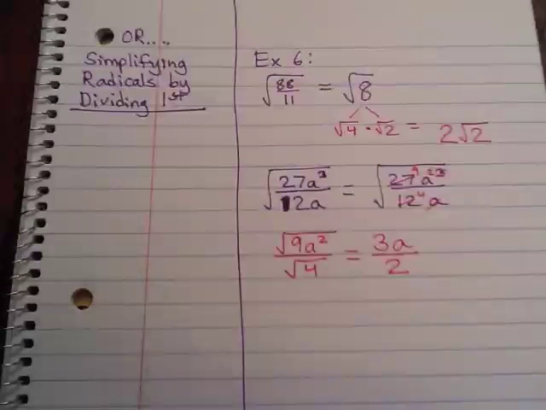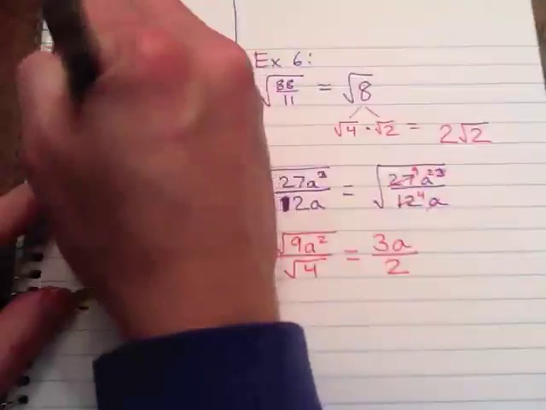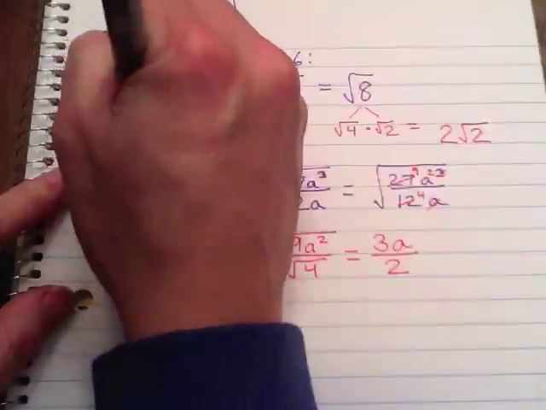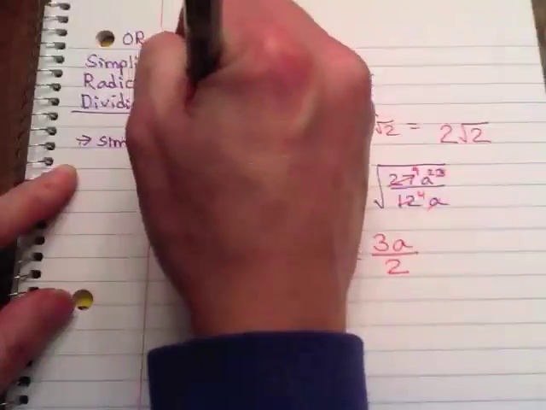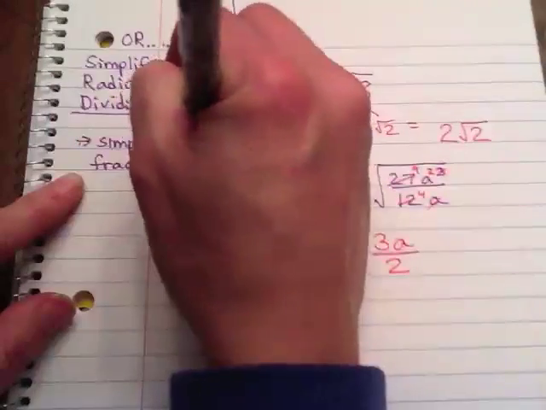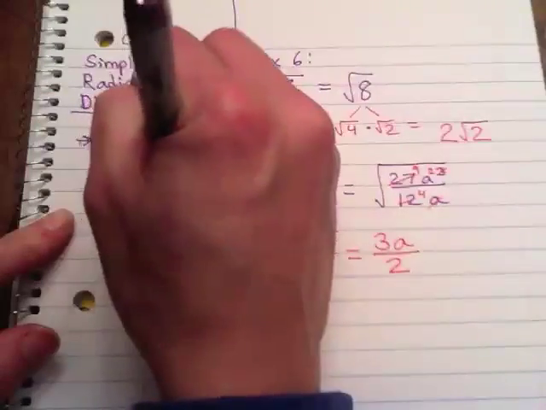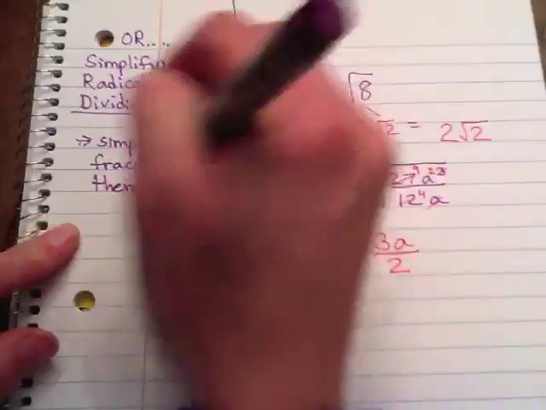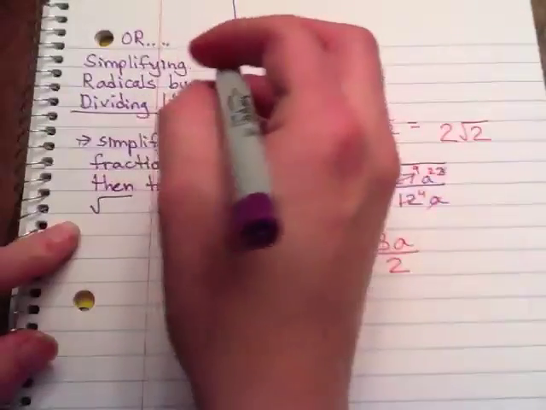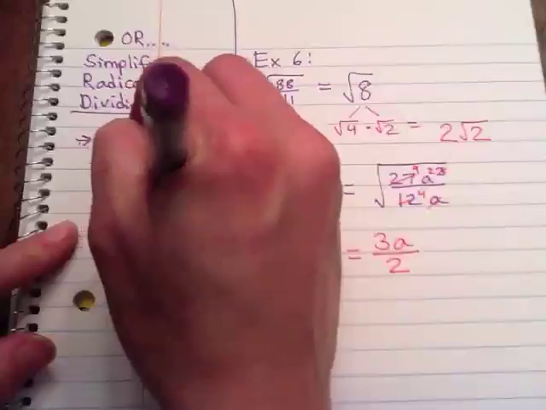So when you're solving these this way, what you want to do is simplify the fraction first, then take the square root and simplify.